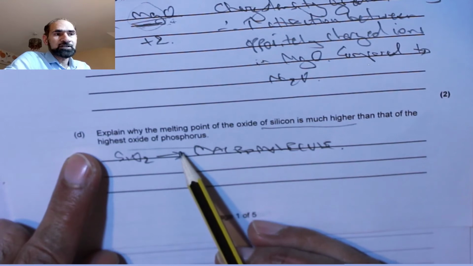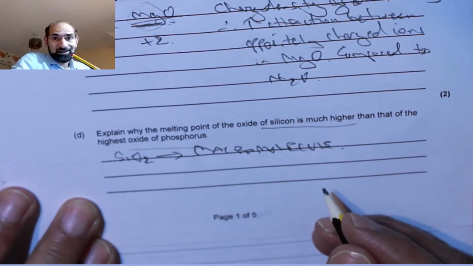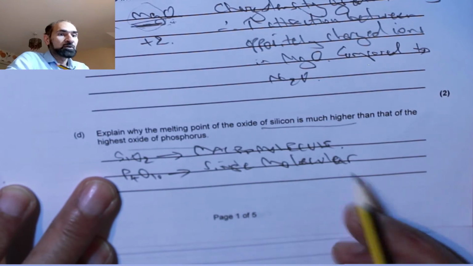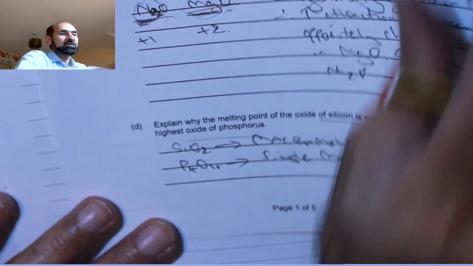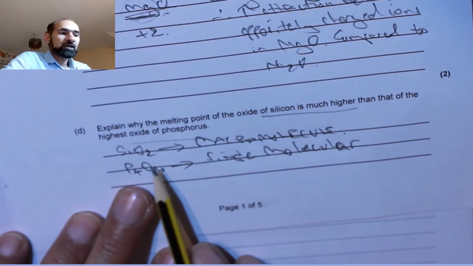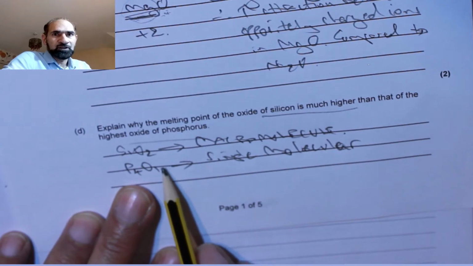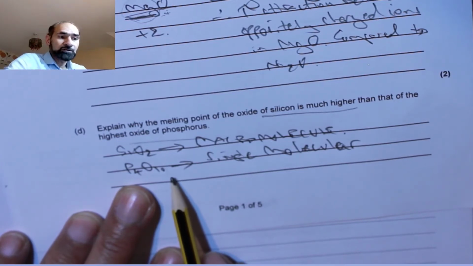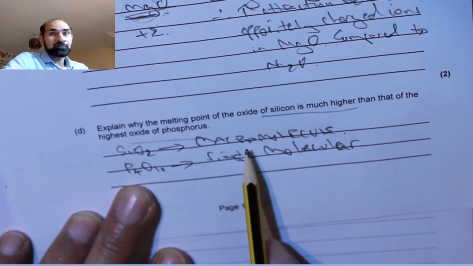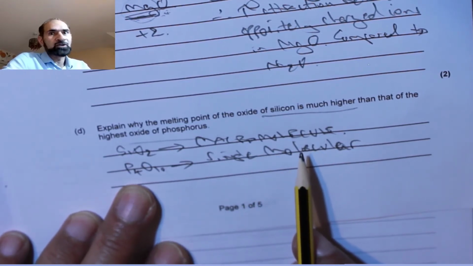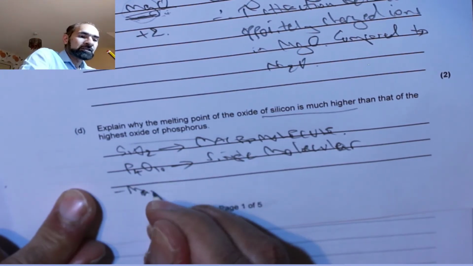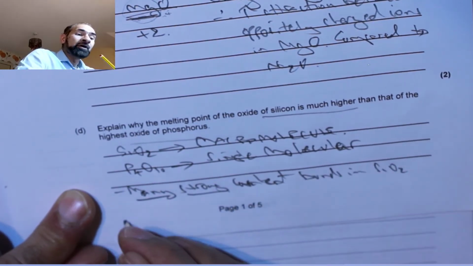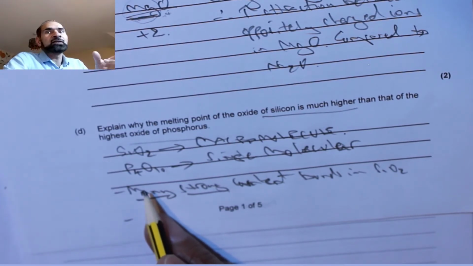Now, what about the oxide of phosphorus? Phosphorus oxide, P4O10, is actually a simple molecular structure. Since this question is worth 3 marks, just writing what I've done so far is not sufficient. I've described what kind of bonding there is within these 2 oxides, however, what's the reason for one having a much higher melting point than the other? You say silicon dioxide is a macromolecule, and therefore there are many strong covalent bonds that need to be overcome in silicon dioxide. But in P4O10, there are just intermolecular forces.